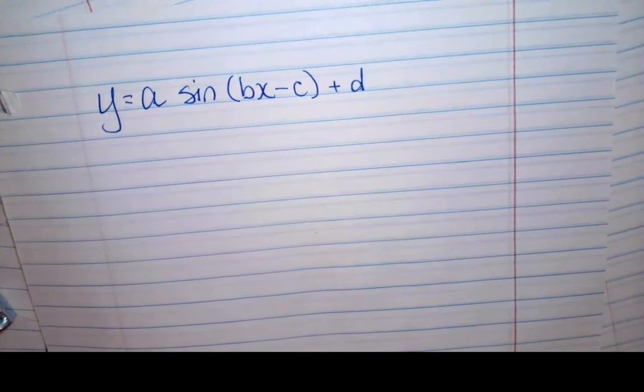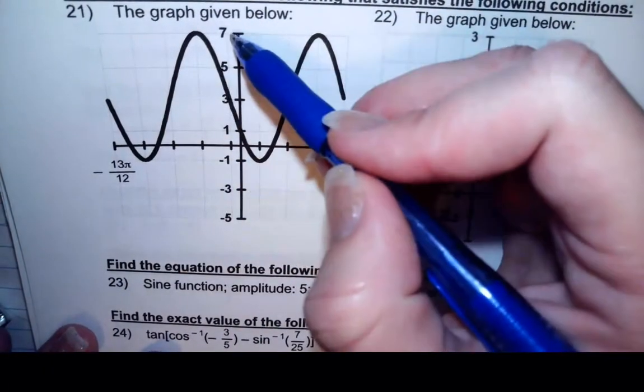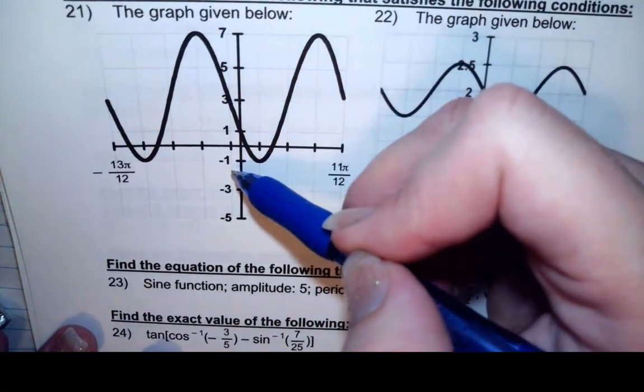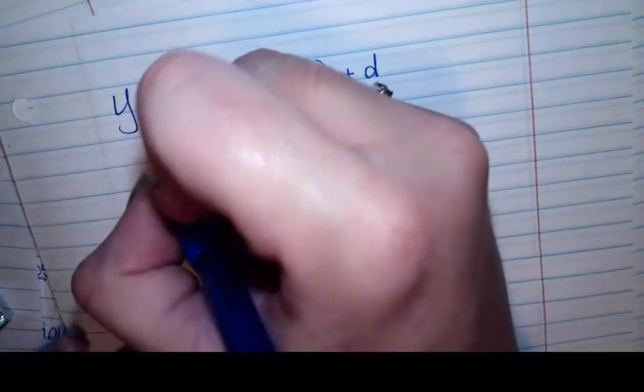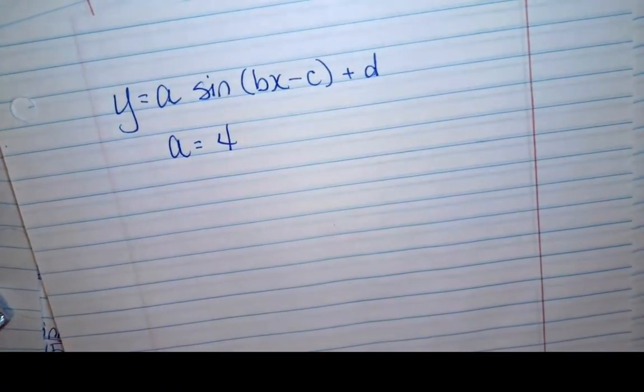So the first thing I would like to notice is what is my amplitude? Okay, from bottom to top, I'm going from a top of 7 to a -1. So 7 minus -1 means my total wave height is 8. And so my amplitude is half of that, so my amplitude is 4.